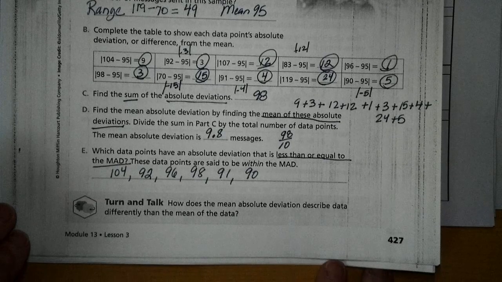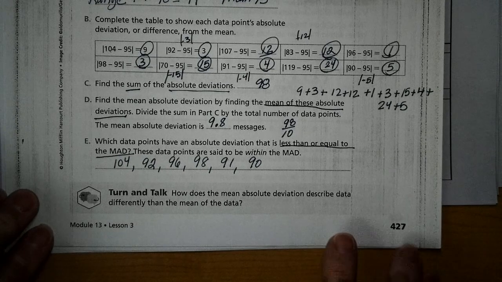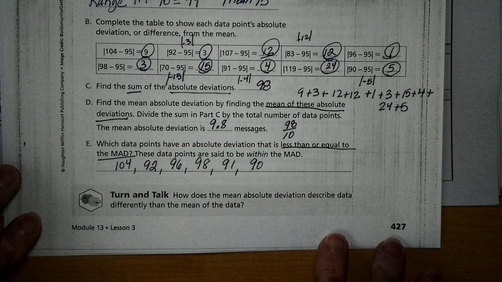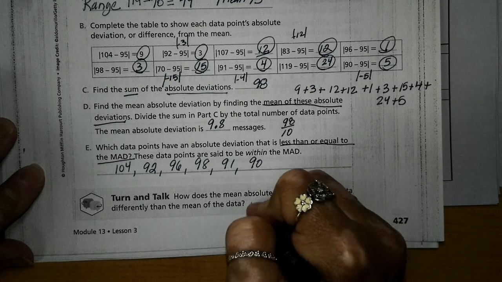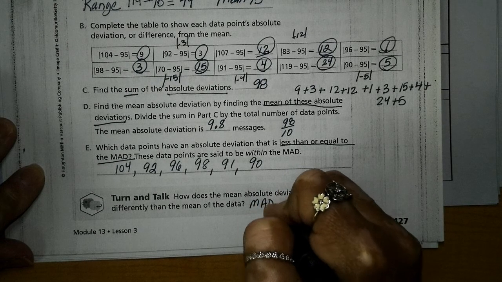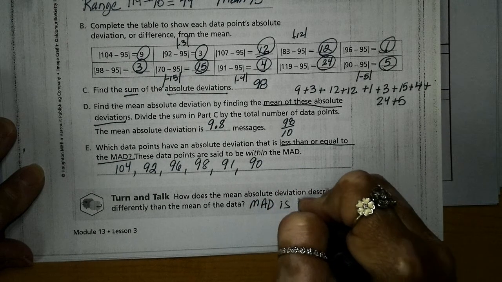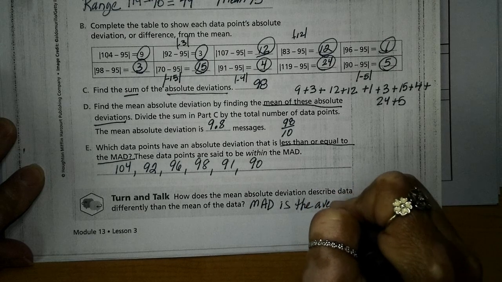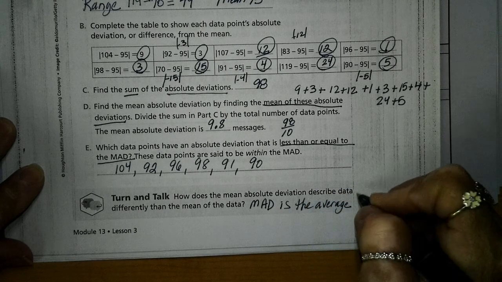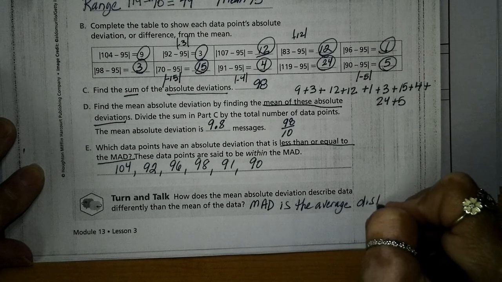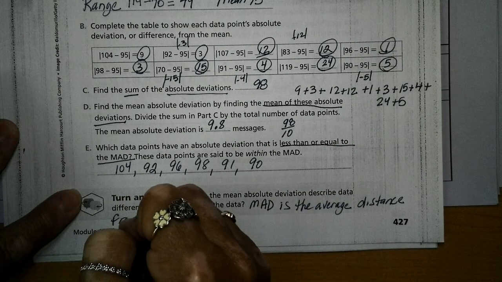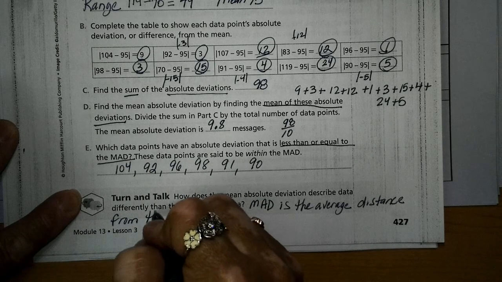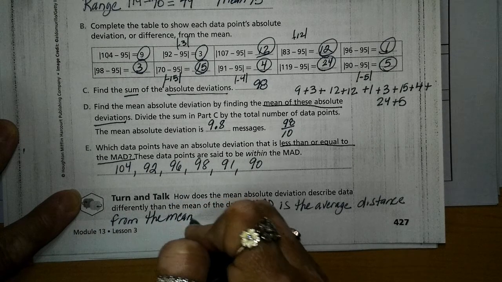Okay? So the turn and talk is what I just mentioned. How does the mean absolute deviation describe the data differently than the mean? So the MAD is the average distance from the mean.